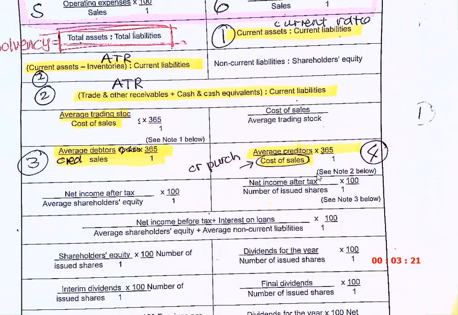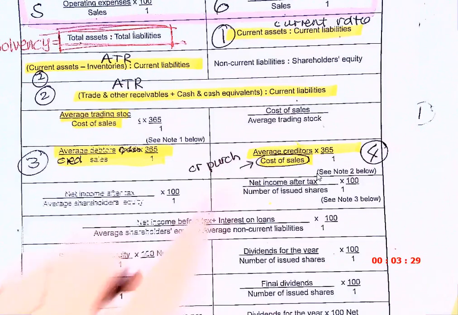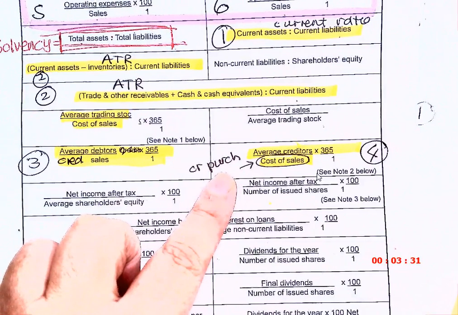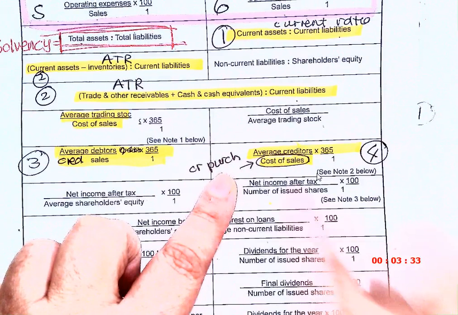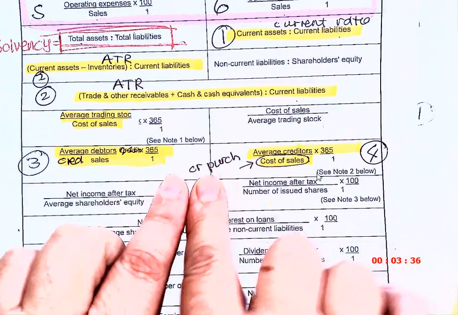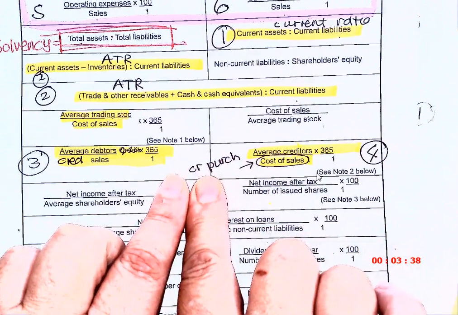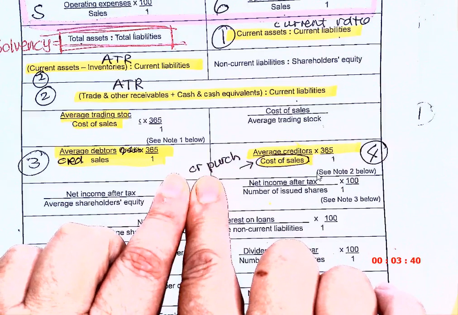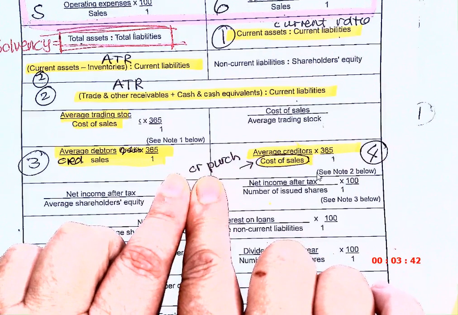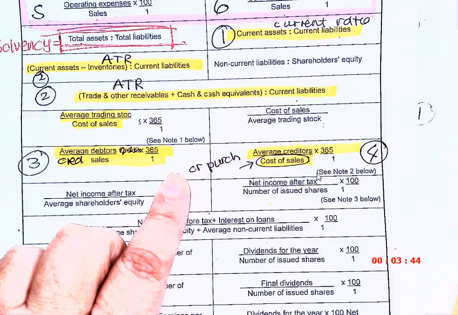So now I will not use my total purchases because some of it is on credit, some is cash. So if they gave me credit purchases instead of cost of sales, I can use credit purchases. Either one they will mark right. So in the memo, if they gave you both, they will take both as right.